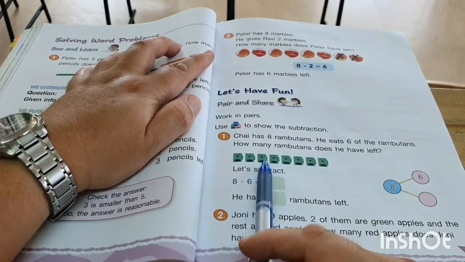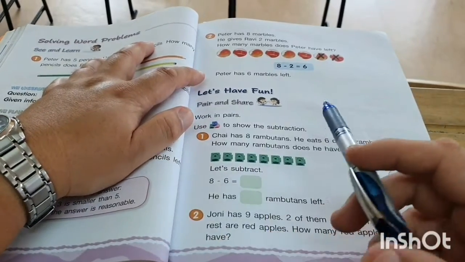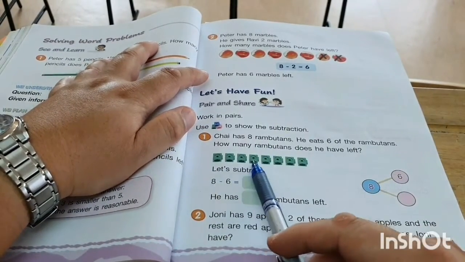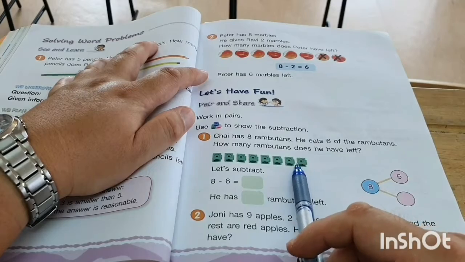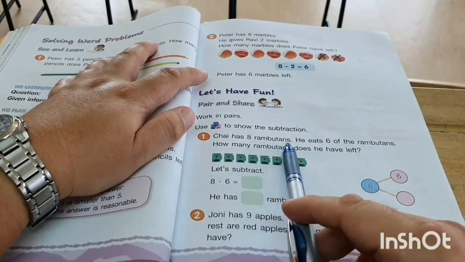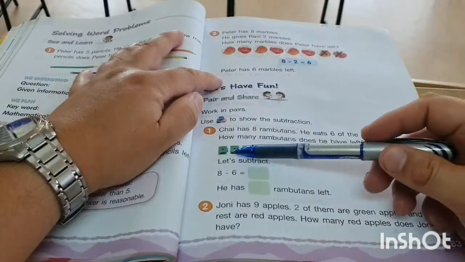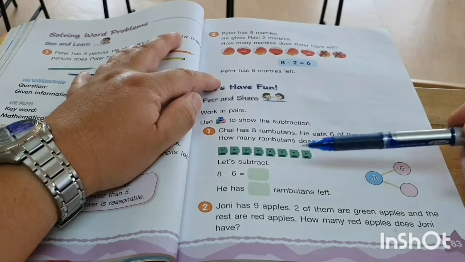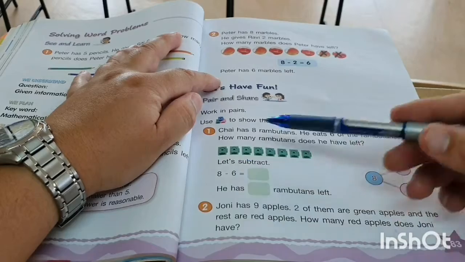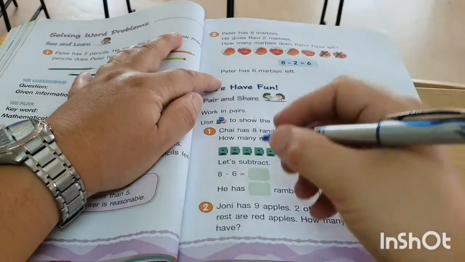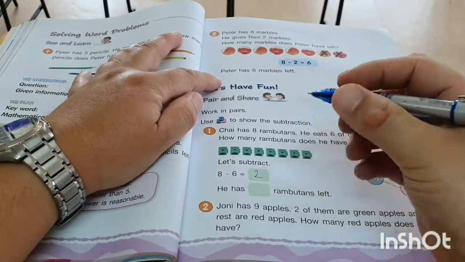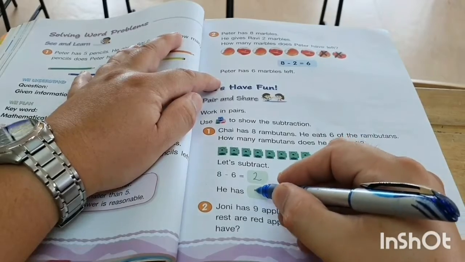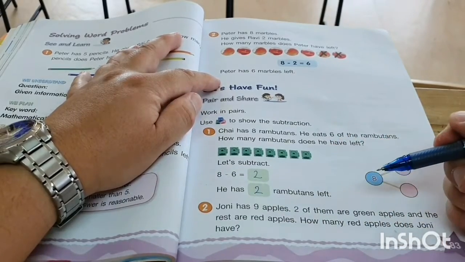I have pictures of cubes instead. Okay, so 1, 2, 3, 4, 5, 6, 7, 8. 8 cubes, 8 rambutans. Okay, right. So 8 rambutans minus 6, because he eats 6 of them. So what is that? 8 minus 6? Alright, that's 2. So he has 2 rambutans left.